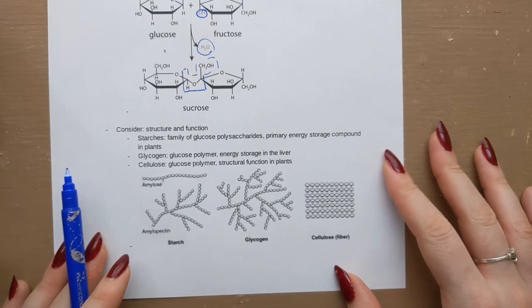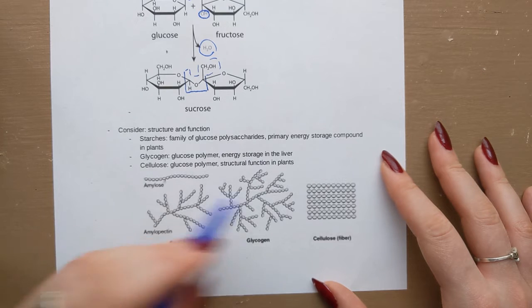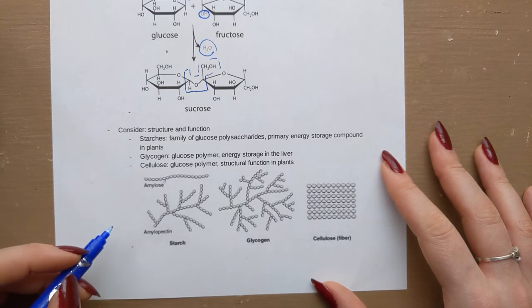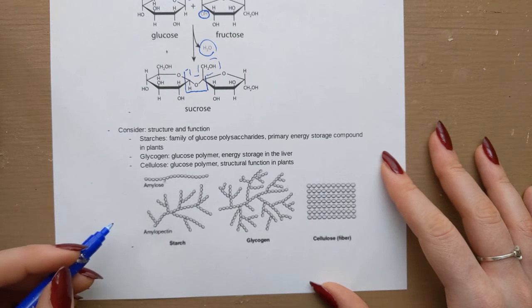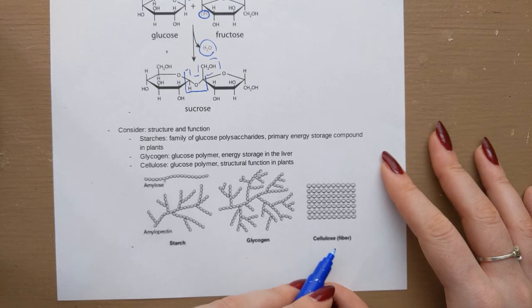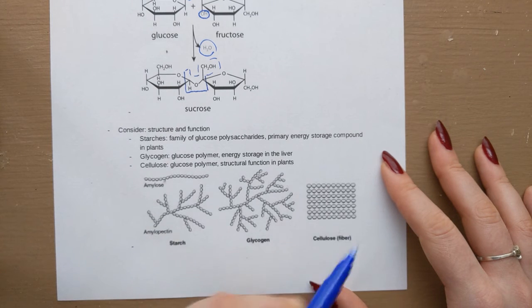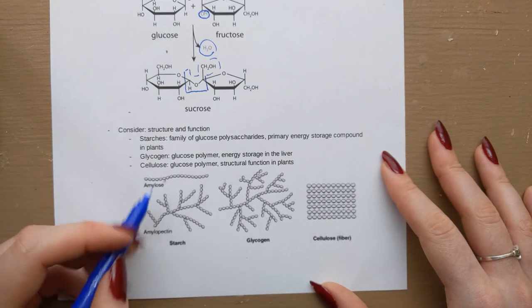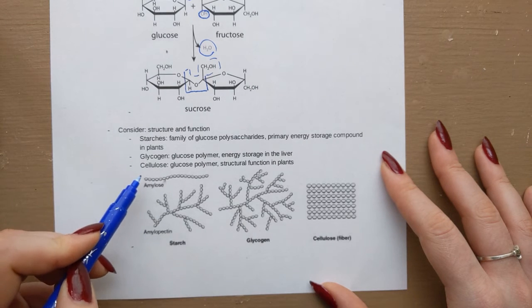Finally, we're going super quick through our carbohydrates. I think it's interesting to observe the range of function that you see in carbohydrates. Carbohydrates are very good for energy storage, but you will also see them used in a structural role. So here I have 3 different examples of carbohydrates: starch, glycogen, and cellulose. These are all good terms to know and have a little bit of an understanding of.